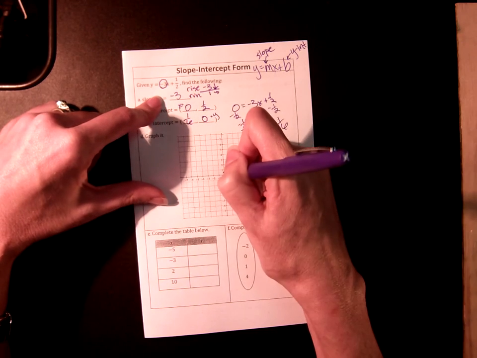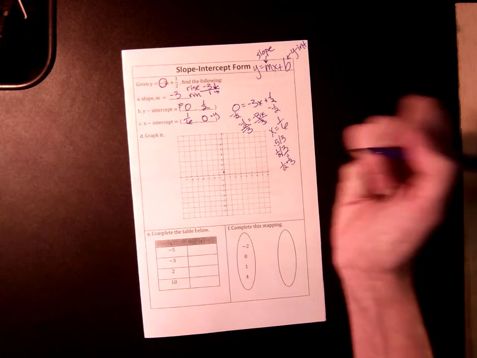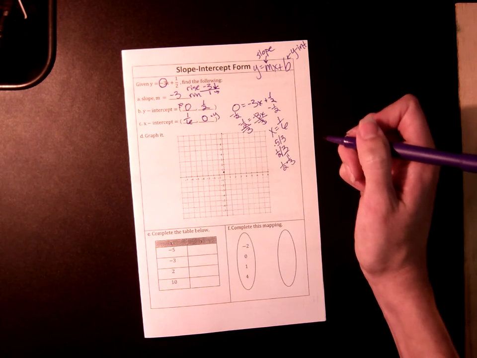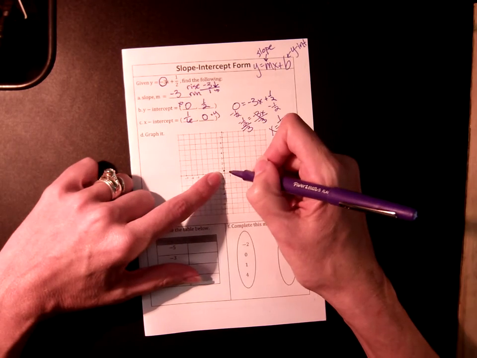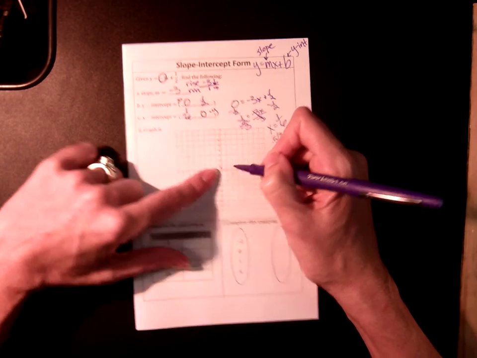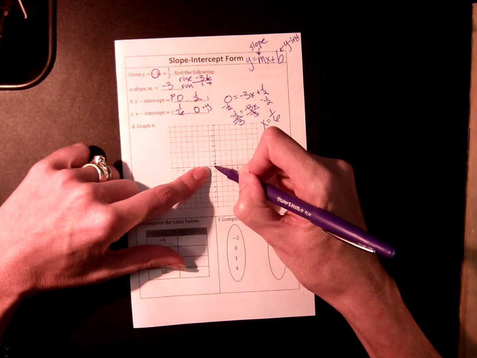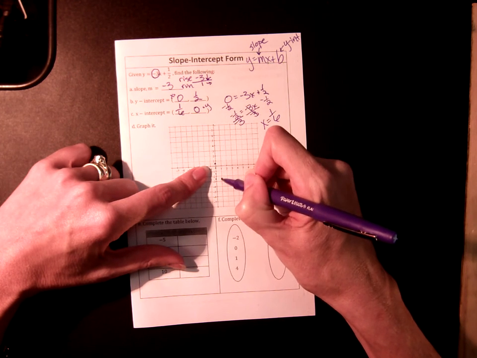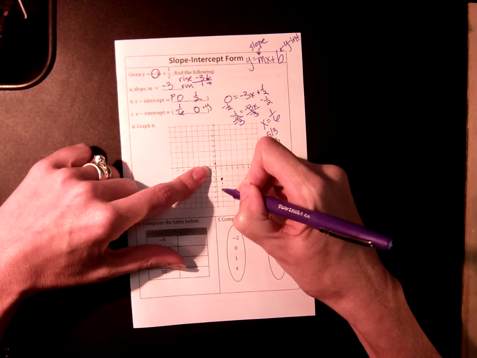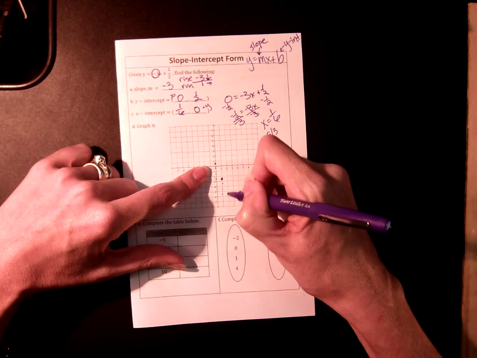And so I know that when I graph this, it's going to run really close to 0. And I can still do rise and run even though we're starting in the middle. So we're just going to go 1 full unit, 1, 2, 3 over 1, 1, 2, 3 over 1.